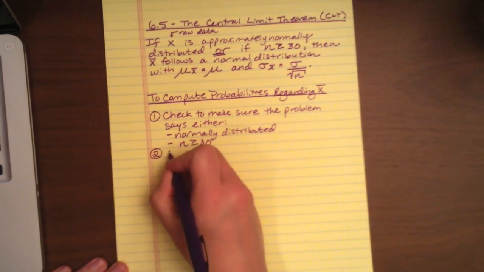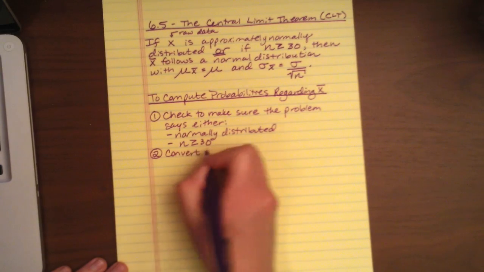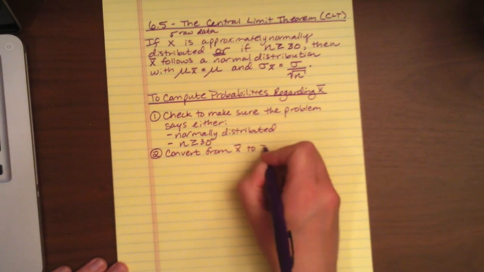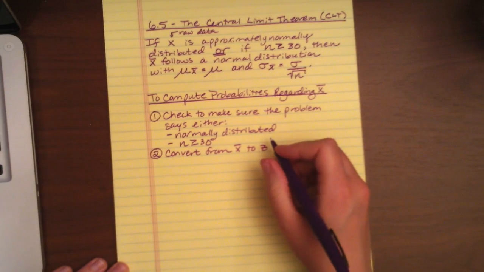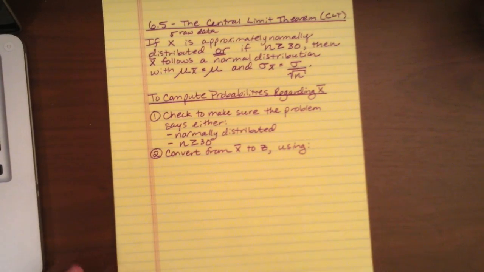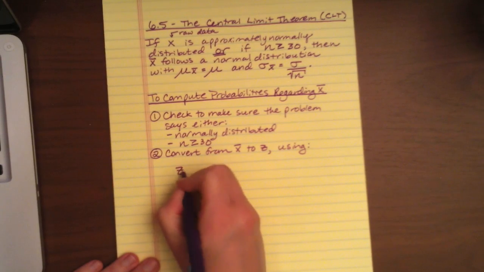Then we convert from x bar to z using the following formula. It's a variant on our regular z-score formula.